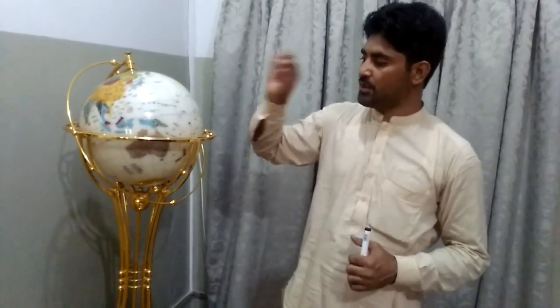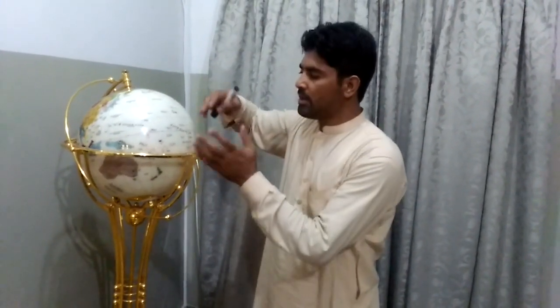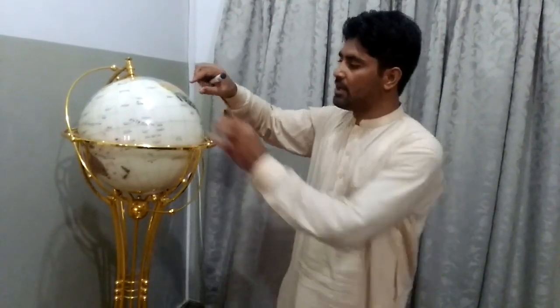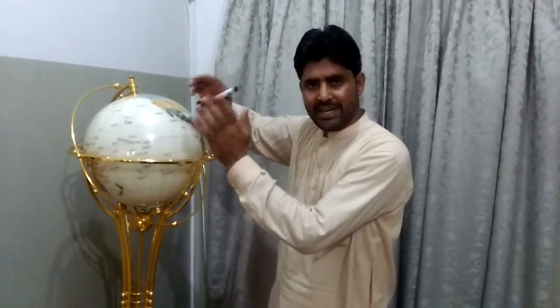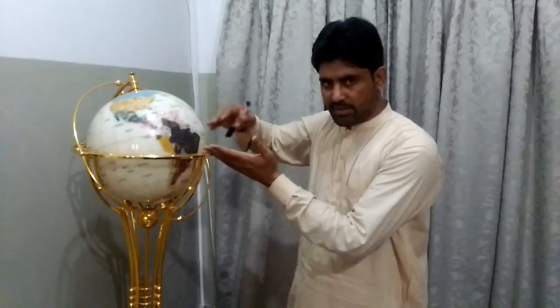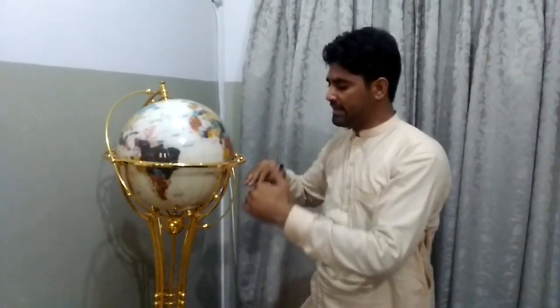The 0 degree latitude is called the equator, and as we go above or below, when we reach 23 and a half degrees north or south, the line above at 23 and a half degrees north is called the Tropic of Cancer, while the 23 and a half degrees south is called the Tropic of Capricorn, and the central part between the tropics is called the tropical region.